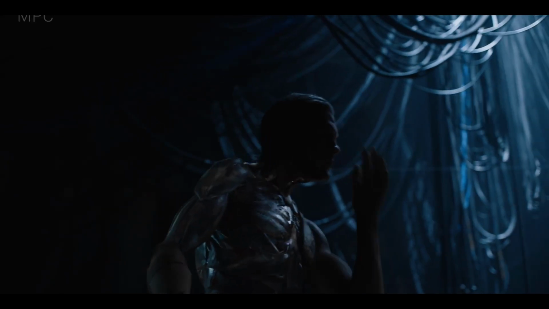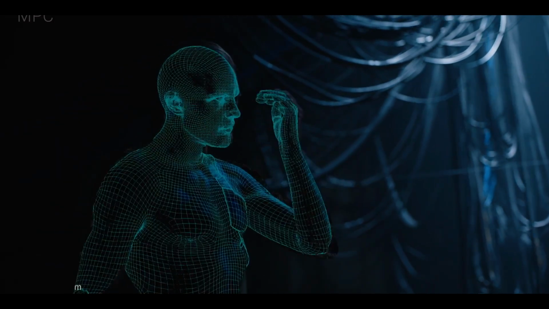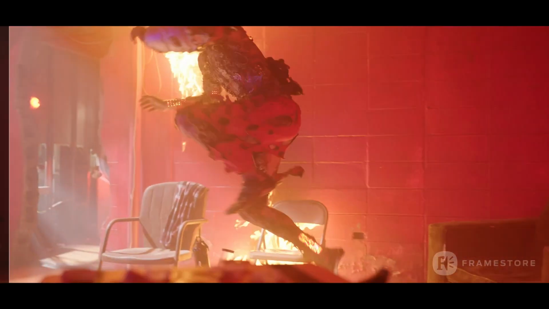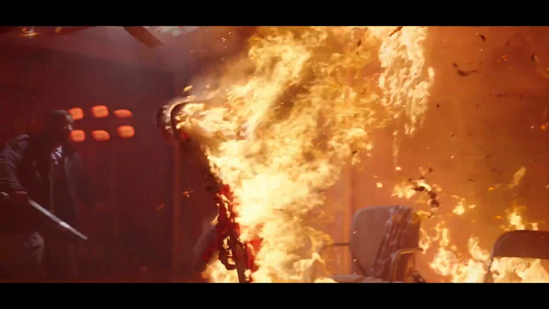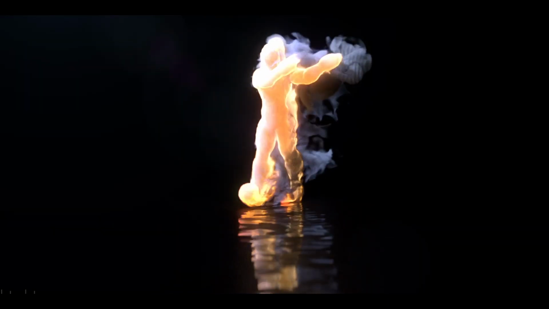Rotomation comes into play when a live action element needs to blend with CGI. Think of a stunt performer diving through an explosion. VFX artists might replace the performer with a digital animated model that perfectly matches their movements, so that if they add a CG explosion, that simulation interacts with their movement.